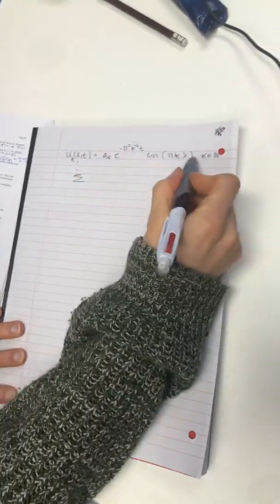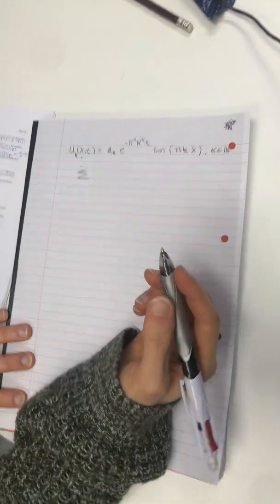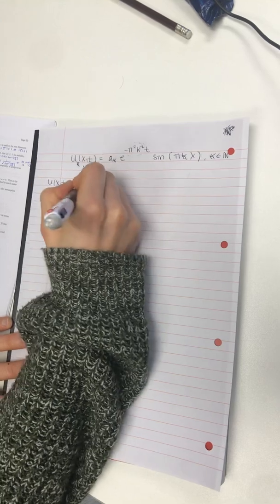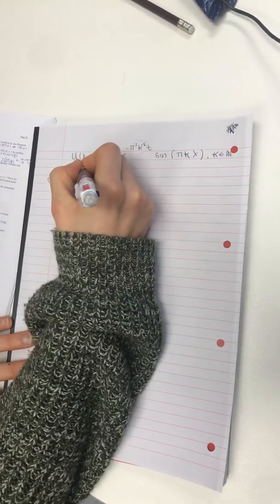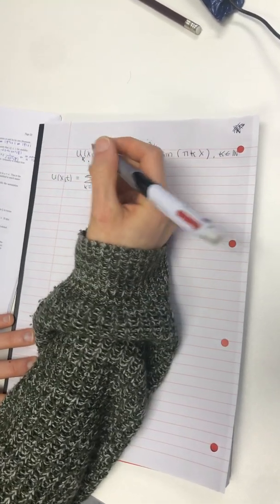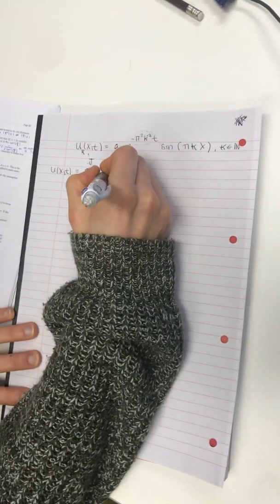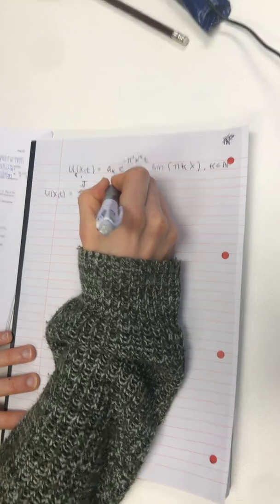Because every one of these is going to be a solution, I can have my general solution to be the sum from 1 to j of a_k times these solutions.